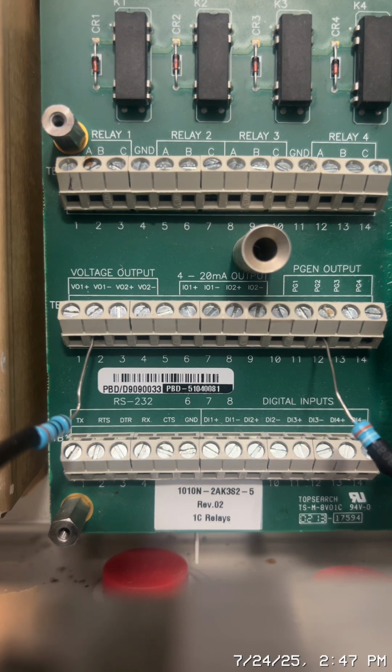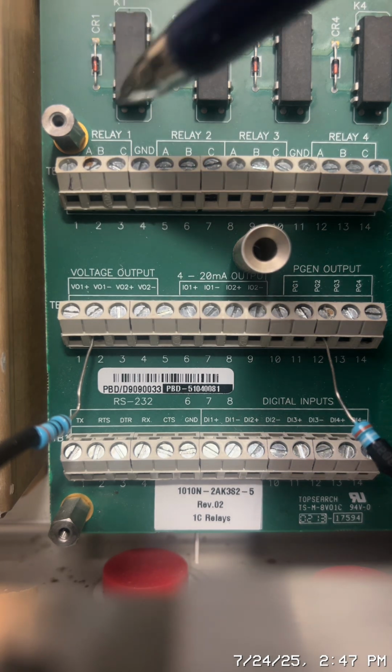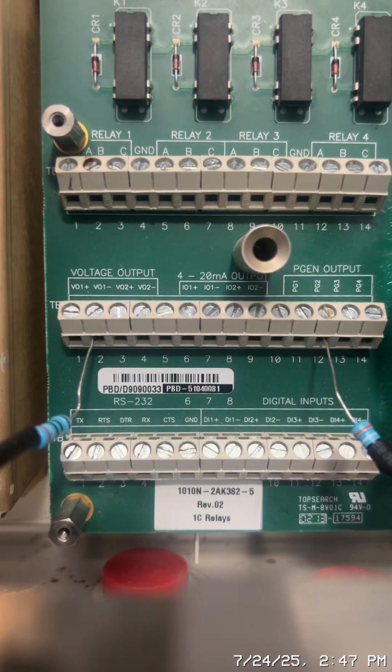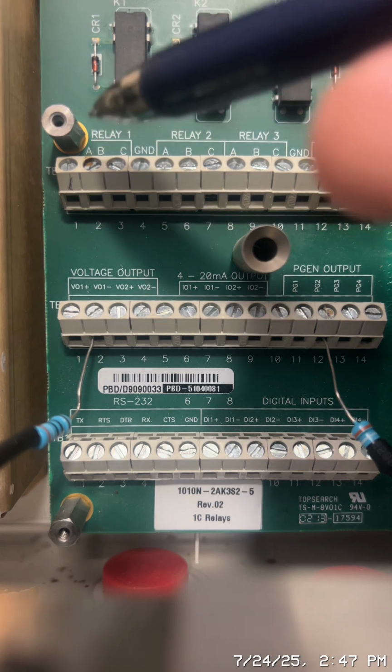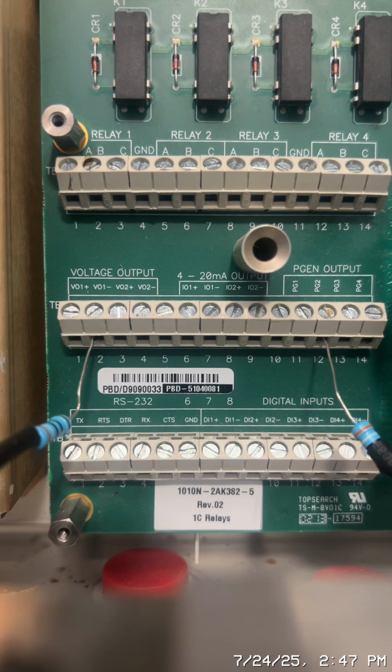So if you're upgrading a 1010 to either an FS020 or 030, and you're using one of the relays to mark accumulation of flow, either by the totalizer or the batch totalizer, you don't have that functionality on either the 020 or 230.